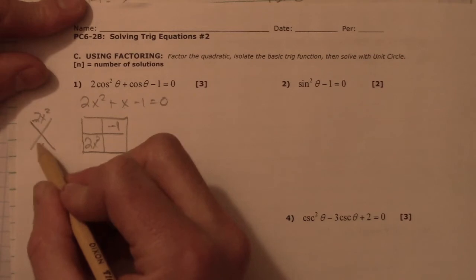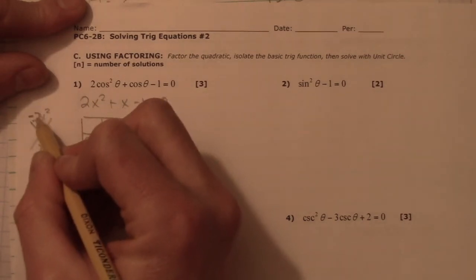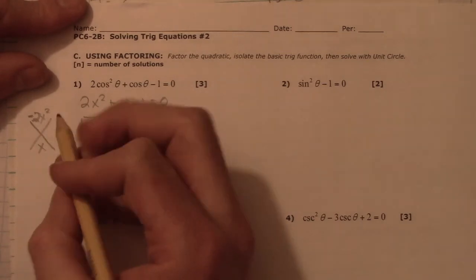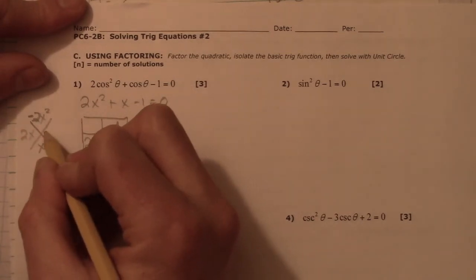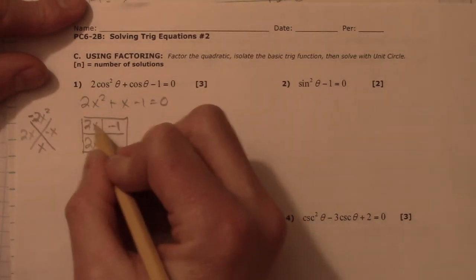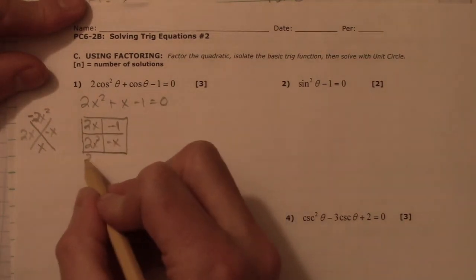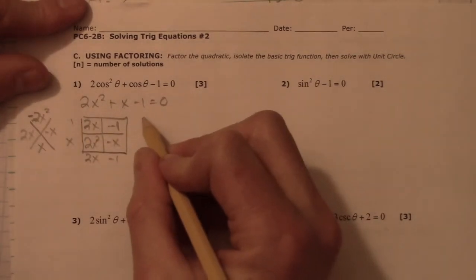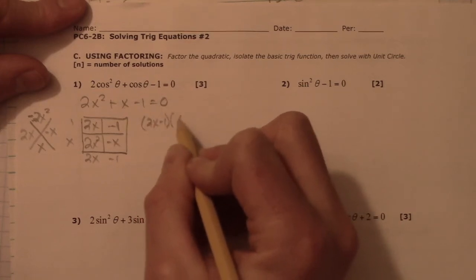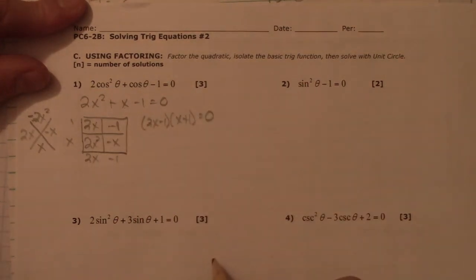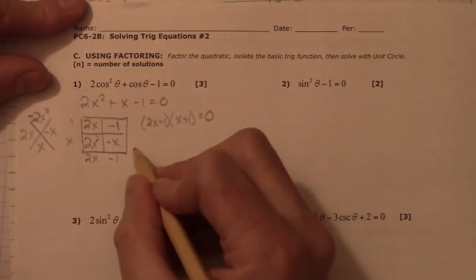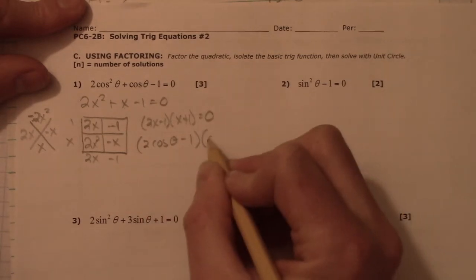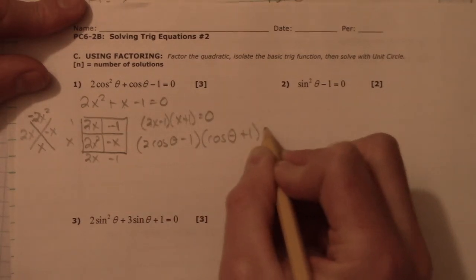The middle term goes here, and I'm looking for two terms that multiply together to give me negative 2x squared and add to positive x. Well, that's going to be 2x and negative x. And that's what's going to go here and here, right? So then it's 2x and x, negative 1, 1. So my factors are 2x minus 1 and x plus 1 equals 0. Now that I have it factored, I'm going to plug back in my cosine. So my factors are going to be 2 times cosine theta minus 1 times cosine theta plus 1 equals 0.